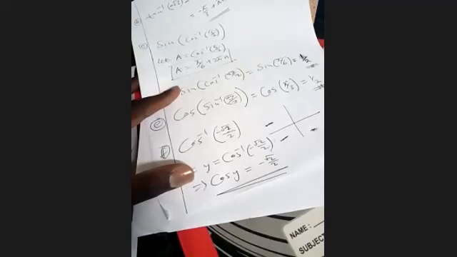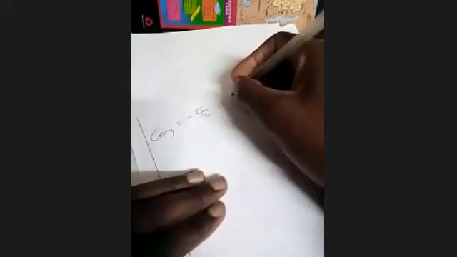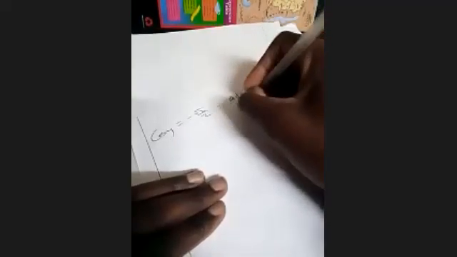Okay, so you can make a triangle. Okay, so we are saying cos y is equal to negative root 2 over 2. Okay, but we know that cosine is the same as, is it adjacent over hypotenuse, right?